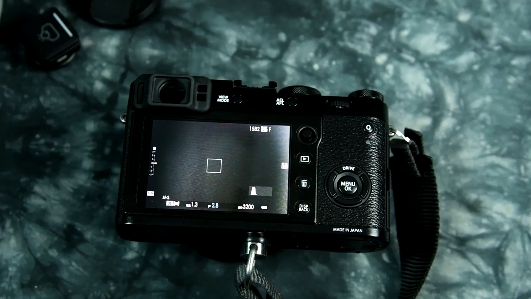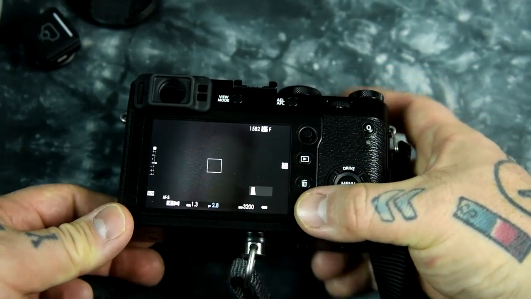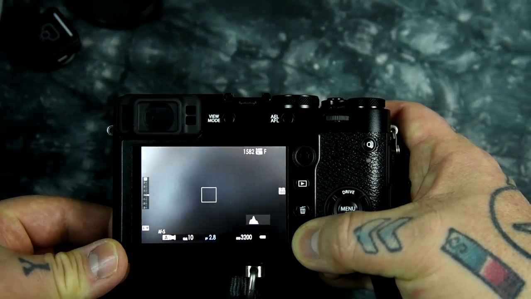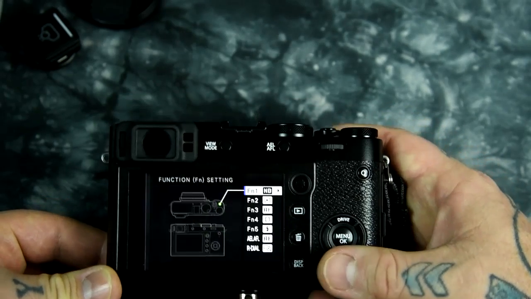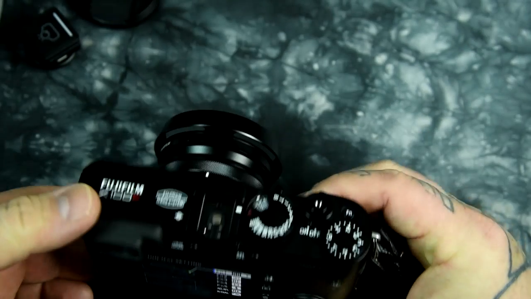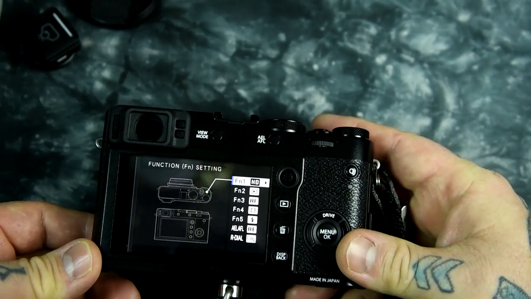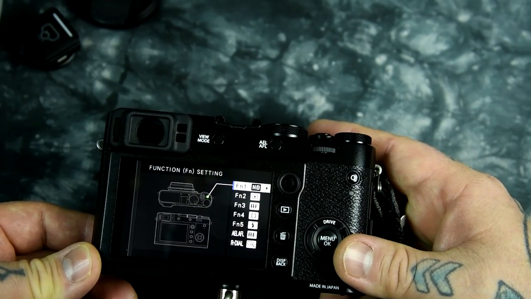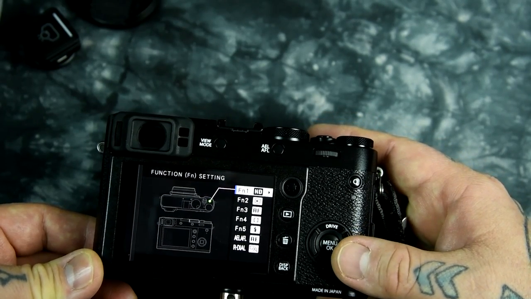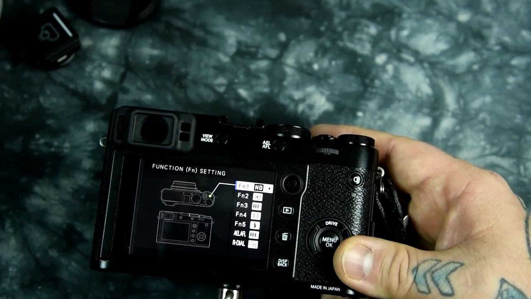Okay, I wanted to show you some function buttons I have set on the Fujifilm X100F. Obviously, you can place these wherever you want. Up front, we actually have this function button. I can't actually remember what the default on this one is, but I've actually changed it to the built-in 3-stop ND filter.